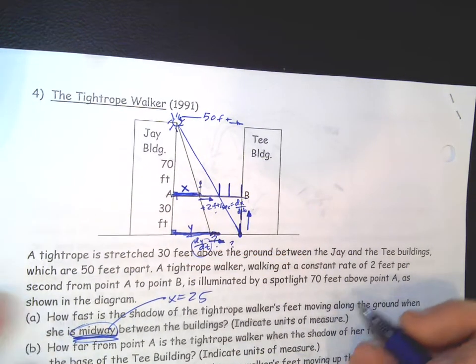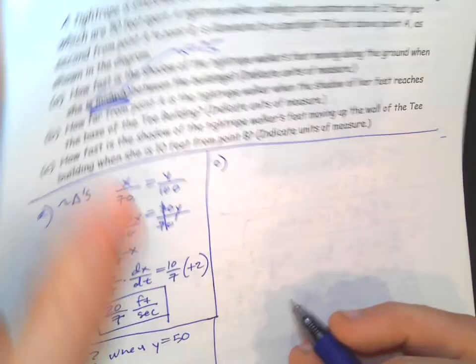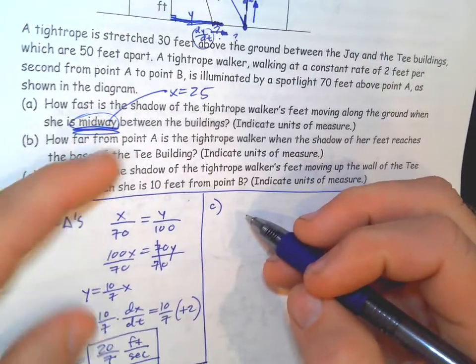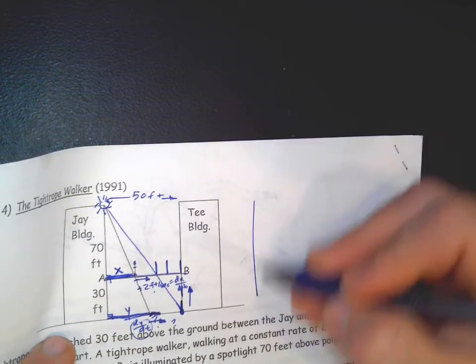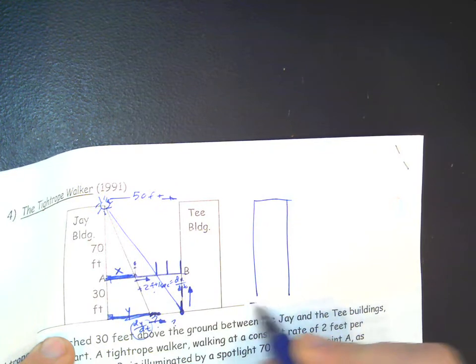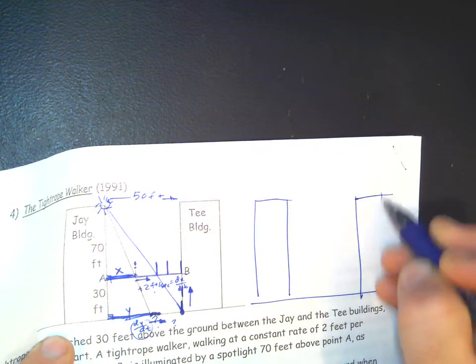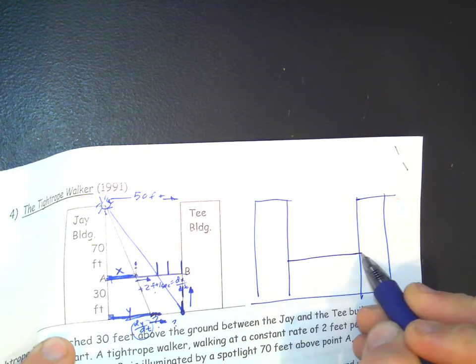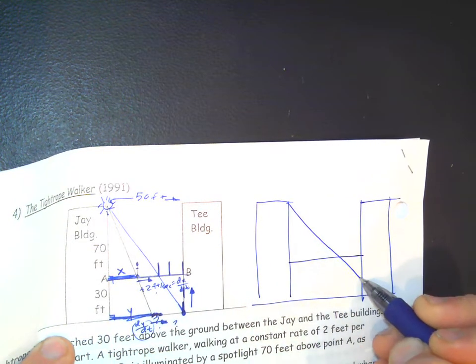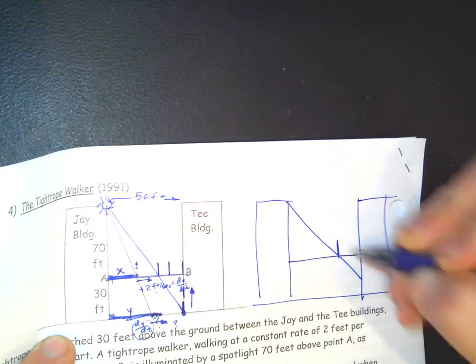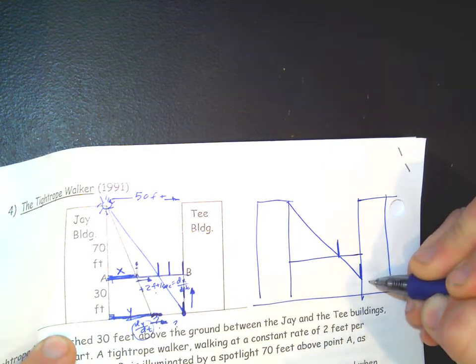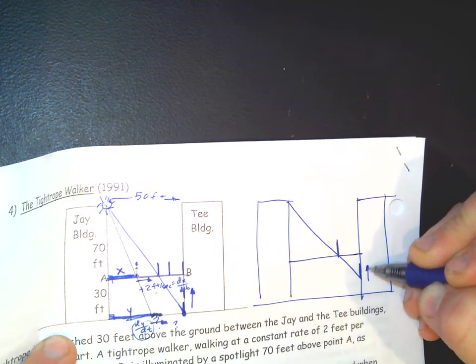So I'm going to draw another picture of this because it's starting to get a little crazy. I'm just going to draw another picture because we have a lot of other stuff from the other parts on there, just to focus on this issue. So here's the issue. She's here. Her shadow's here, and her shadow is now moving up the building.